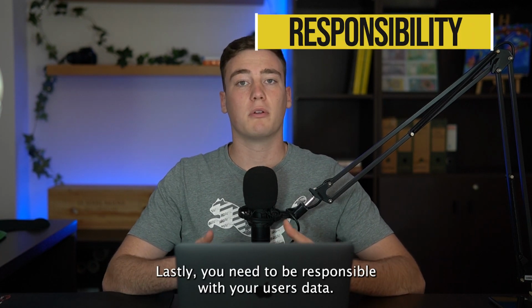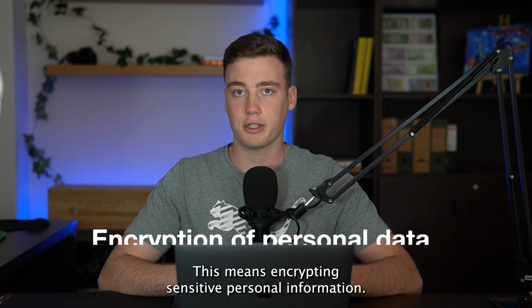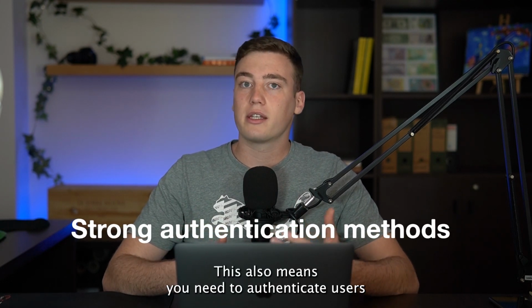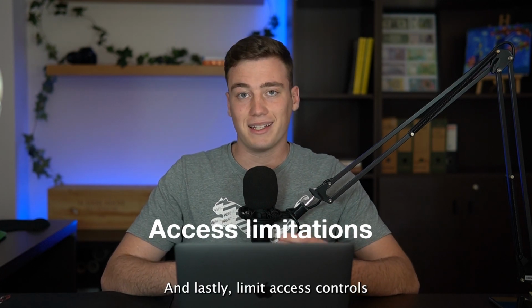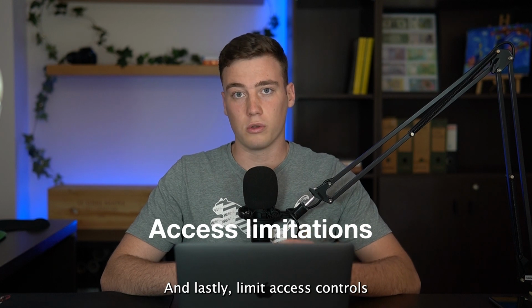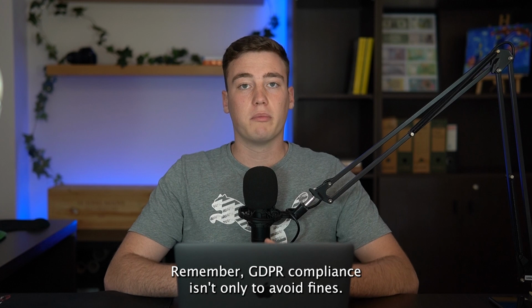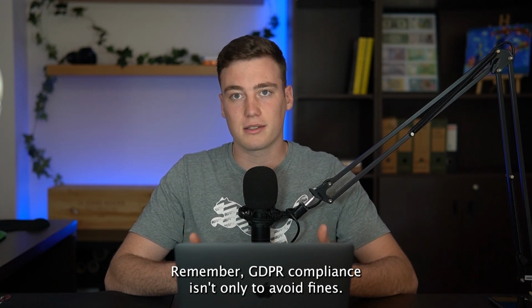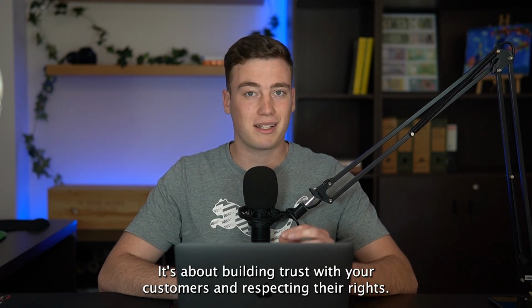Lastly, you need to be responsible with your users' data. This means encrypting sensitive personal information, updating plugins and themes in order to patch vulnerabilities. This also means you need to authenticate users with strong authentication methods. And lastly, limit access controls to limit who can access this personal data. Remember, GDPR compliance isn't only to avoid fines. It's about building trust with your customers and respecting their rights.